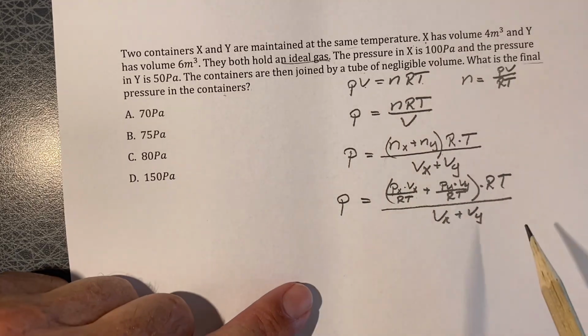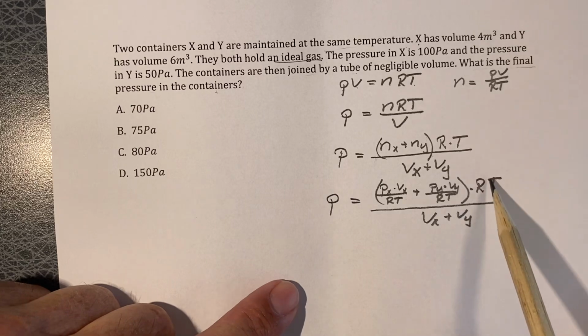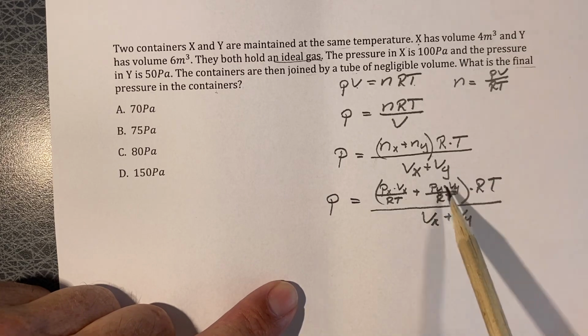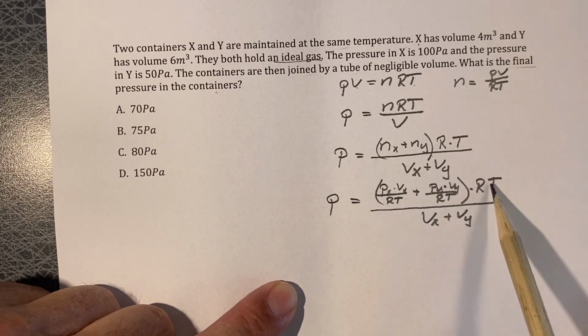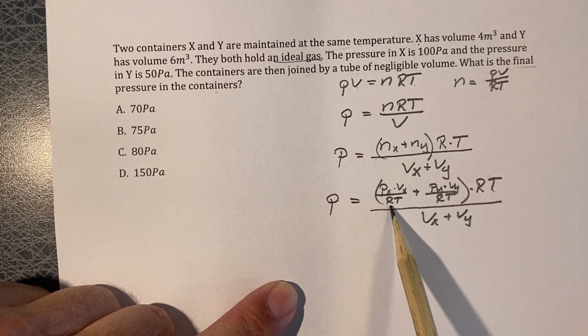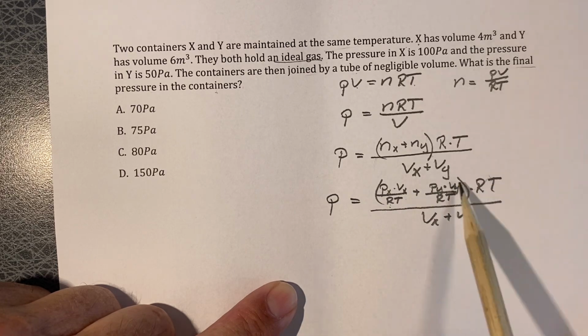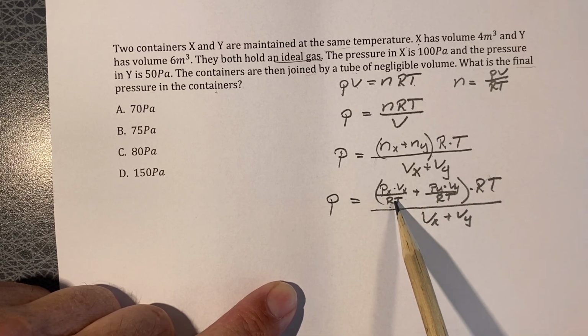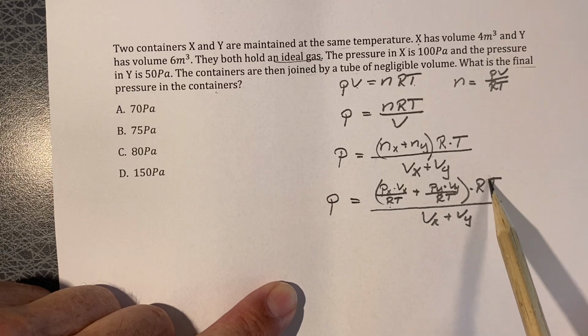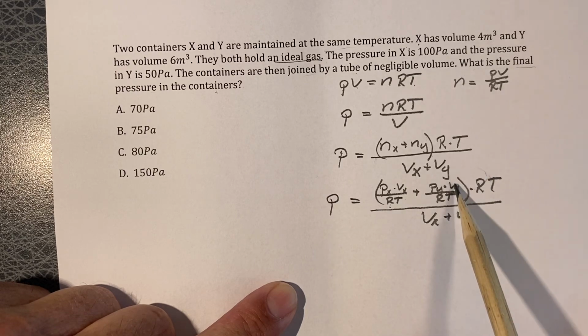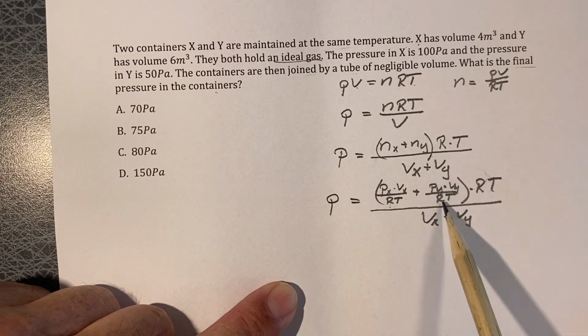And now you see I can use the distributive law and multiply both of these terms with RT. So when I multiply with RT here, I have RT in the denominator and RT in the numerator, so RT will be cancelled away. And then I need to multiply the second term here in the parentheses with RT.